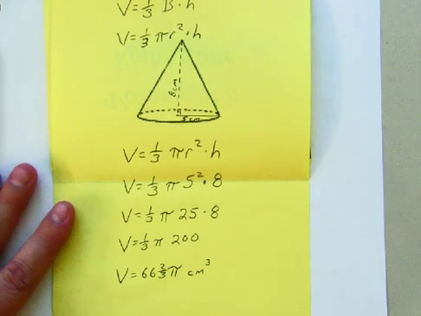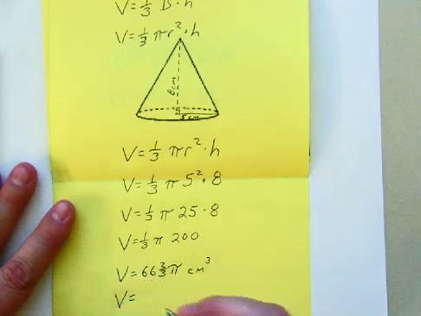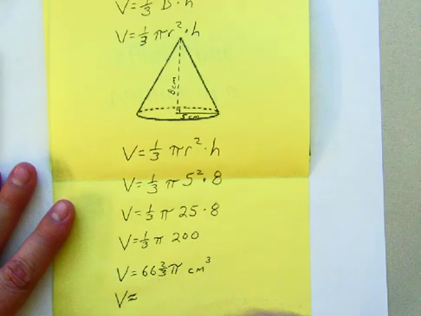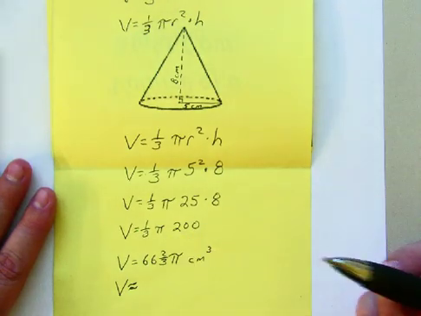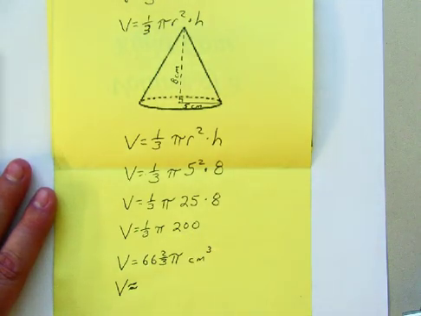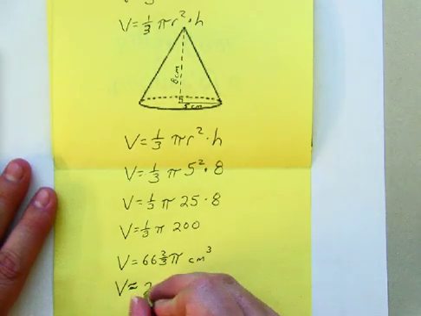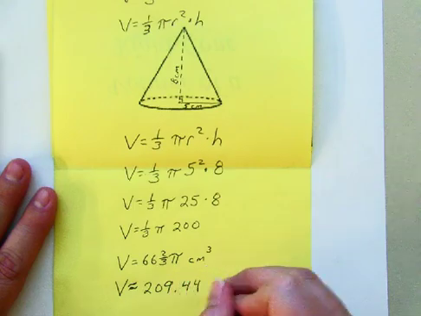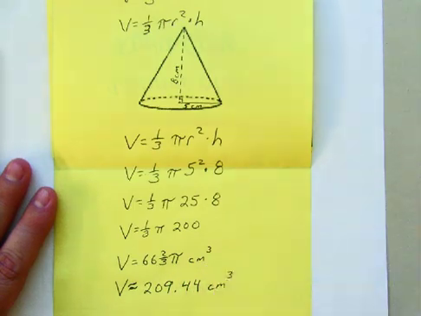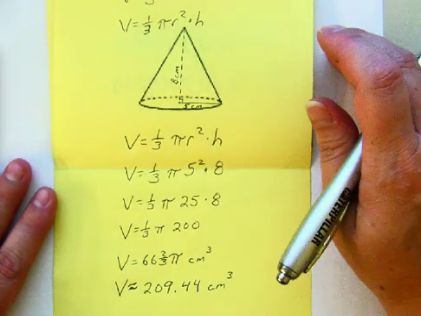Now if we're wanting to get a decimal approximation, this should be approximately. We're going to type that into our calculator as 66 2/3, or you could type in the 200 divided by 3 again, times our pi. And when we do that, we should get 209.44, and then that's centimeters cubed. 209 and 44 hundredths. Okay? All right, so that is our right cone.